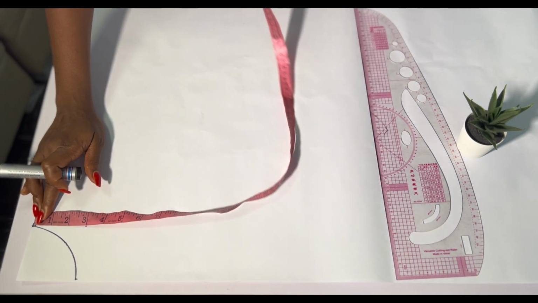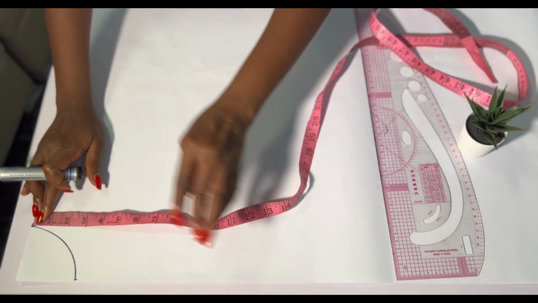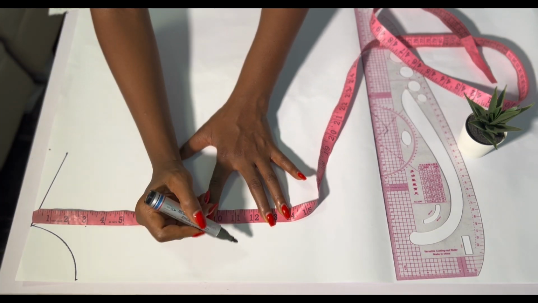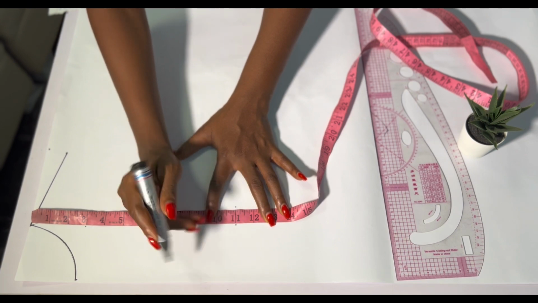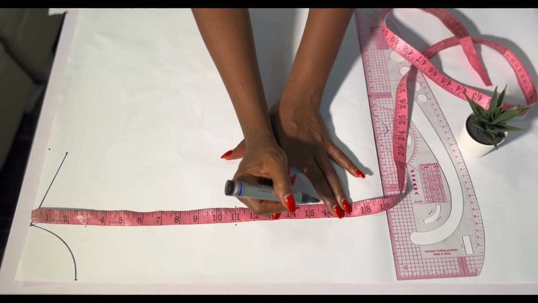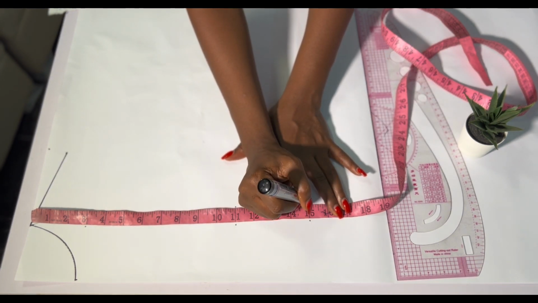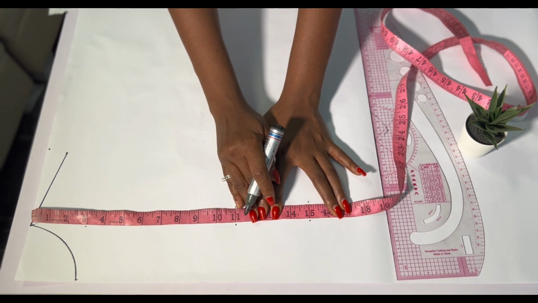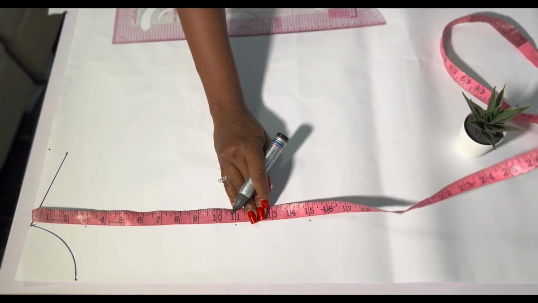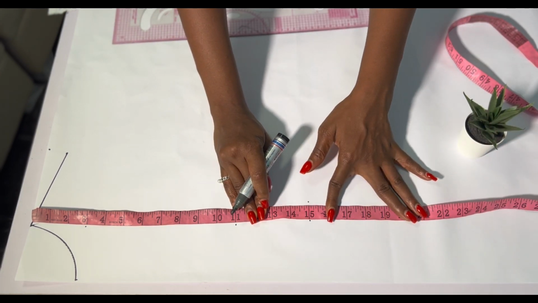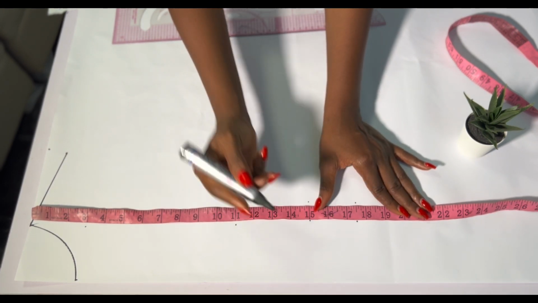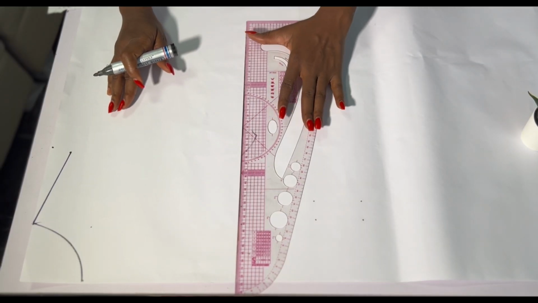Next thing to do, we'll mark our shoulder to bust point. Shoulder to bust point here is 11 inches. Okay. Shoulder to bust point. The bust we'll be using is 15 inches. And then our shoulder to waist is 17.5 inches, okay? So mark that down also. 17.5. We'll connect the lines, okay?